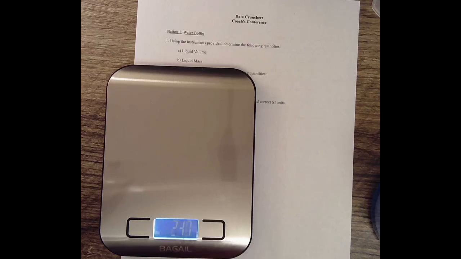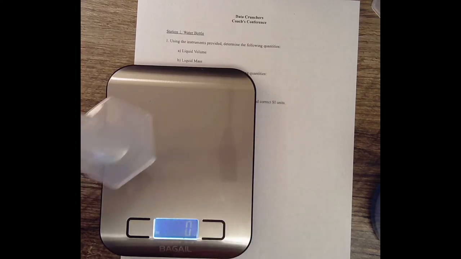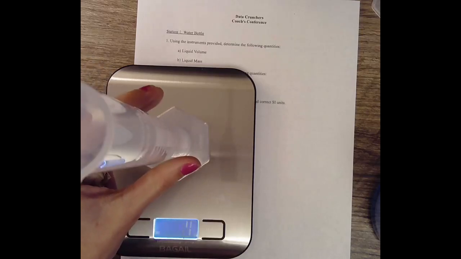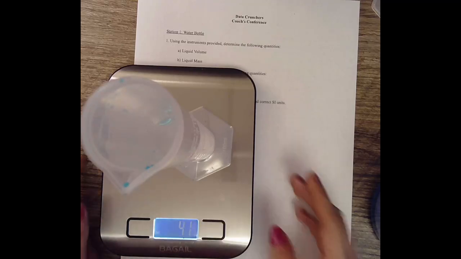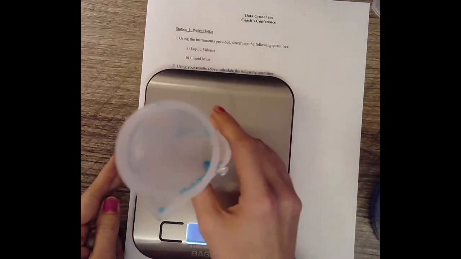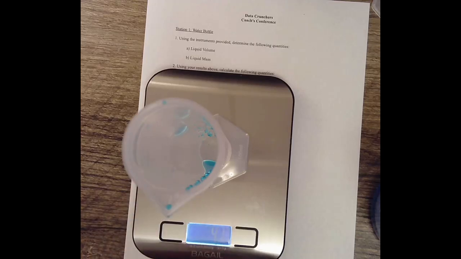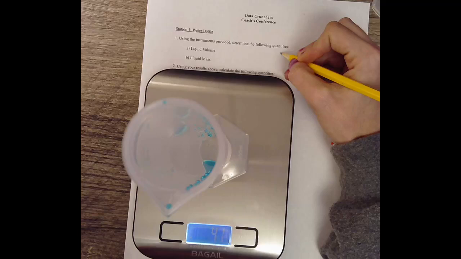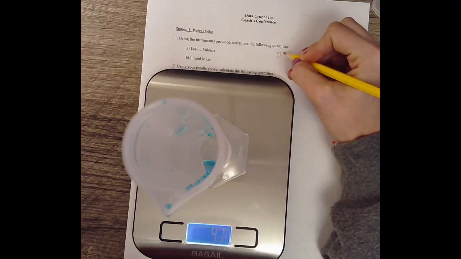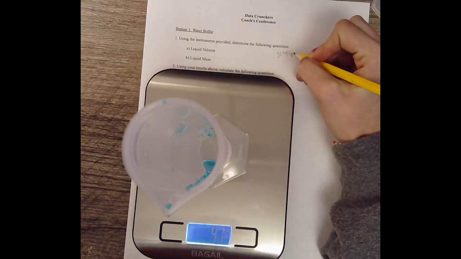Oh, I can do milliliters actually. That's kind of cool. So we can do milliliters and grams. That's awesome. We're going to put our scale on, our graduated cylinder on, right there for you guys. Let me move this over. You're going to want to always set your stuff in the middle of your scale, not on the side. And don't have your hands on the table whenever you are measuring something. It's 41 grams. Your graduated cylinder is 41 grams.